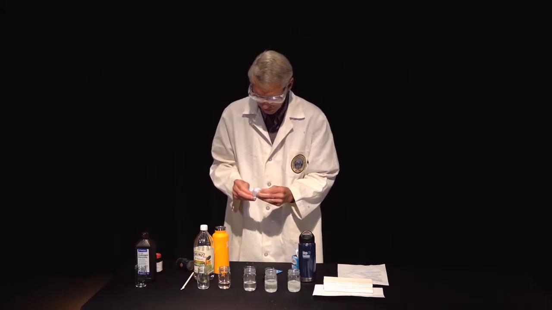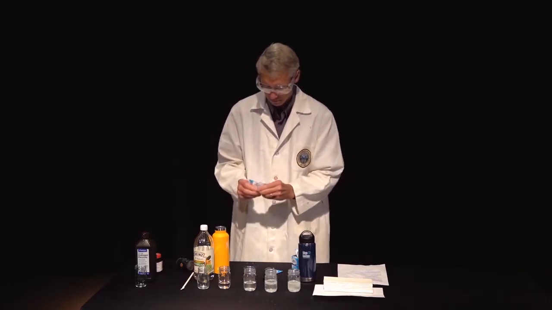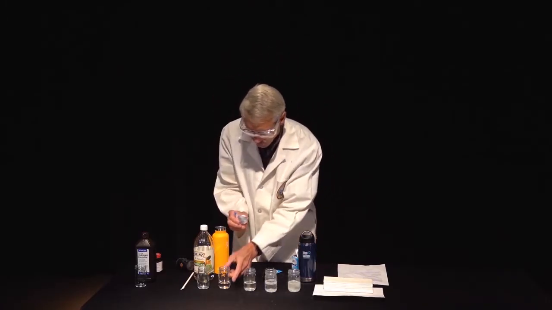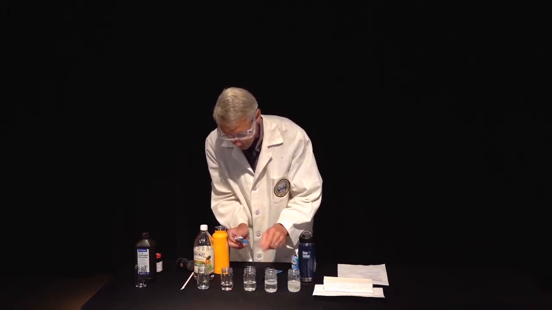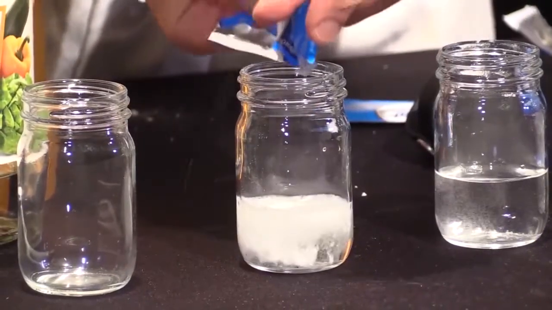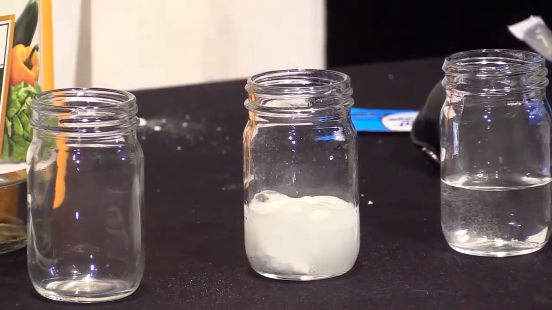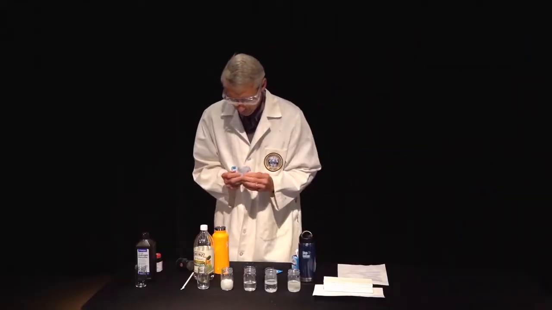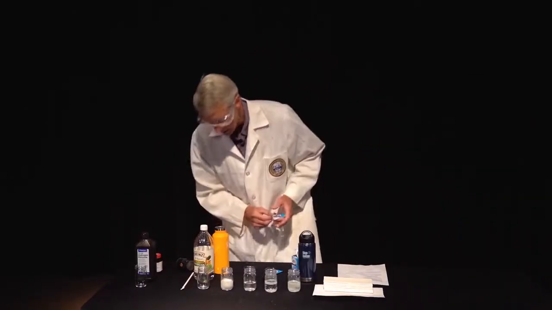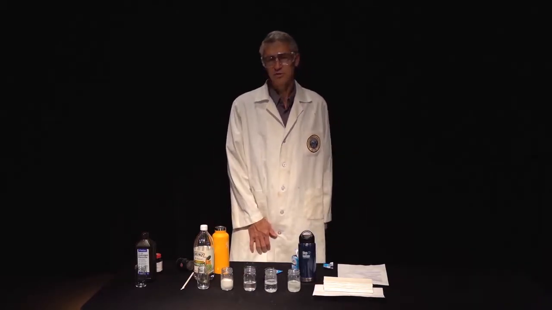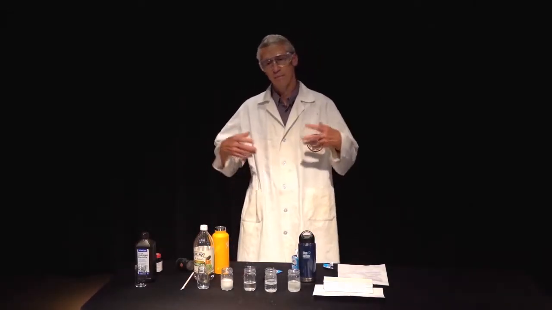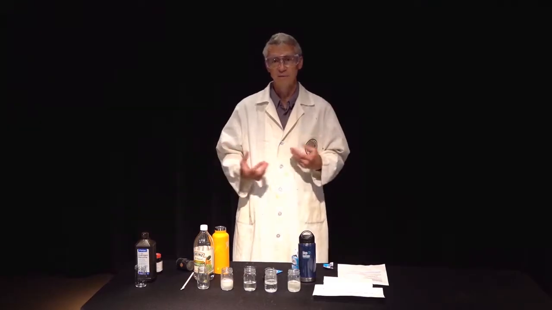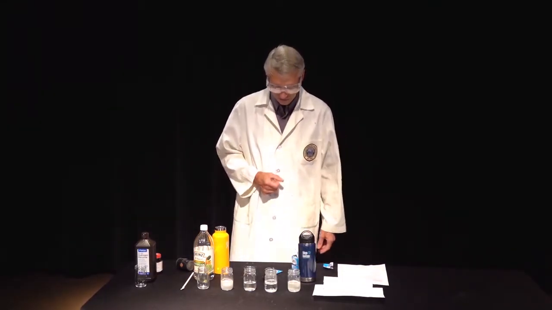And then I'm going to put this in and you see if it helps. This is room temperature water again, so we'll compare it to that one. Now we see a little bit faster reaction than we did over here in the first one. And so you can see that we can use a more finely divided reactant to make a reaction go faster.